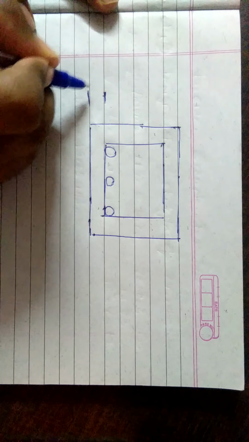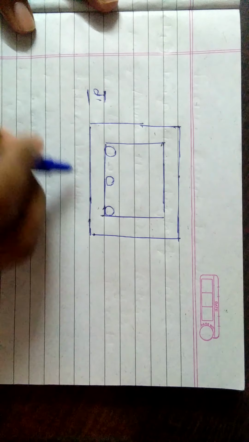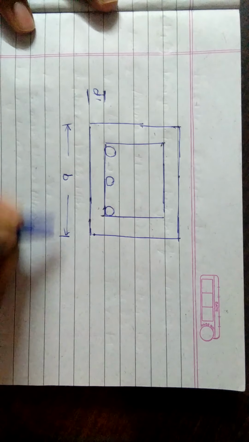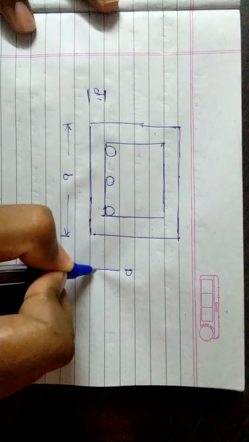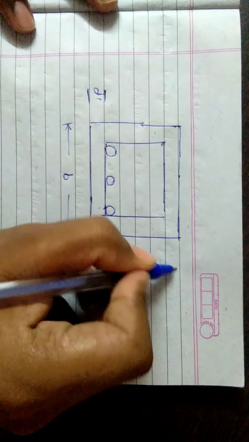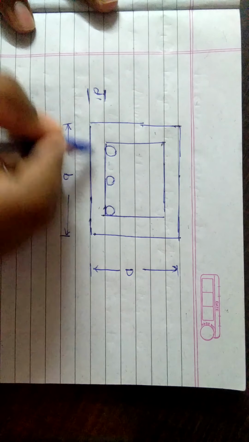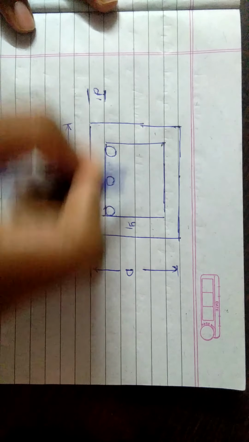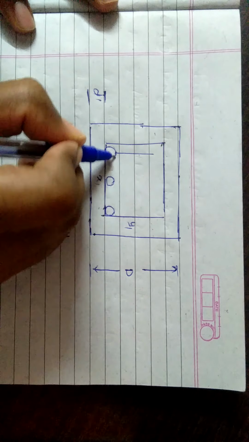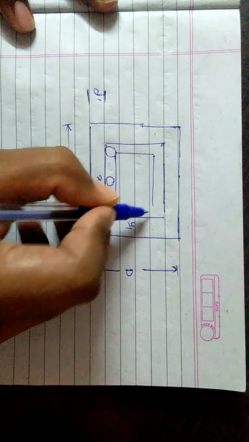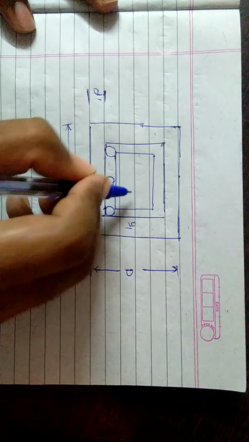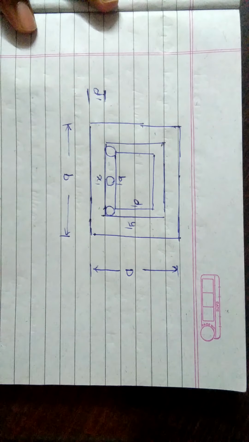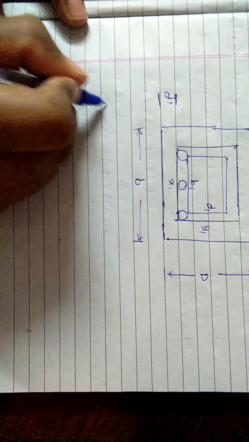Now this will be our d dash, means the cover. The B is the width of the section, capital D is the overall depth. Now this is x1 distance, this is y1 distance, and plus we have to find this distance, and that is D1 and B1. Okay, now how we will find that?